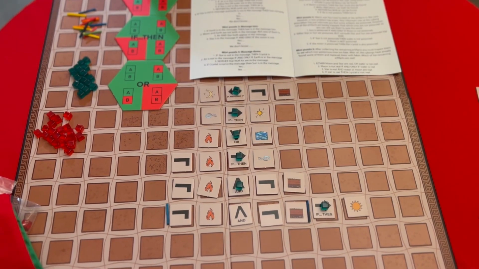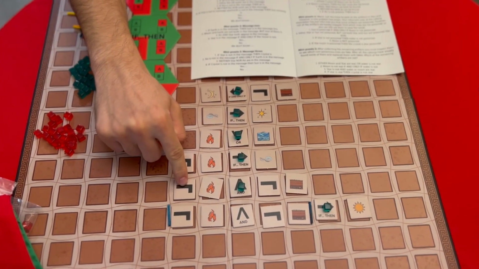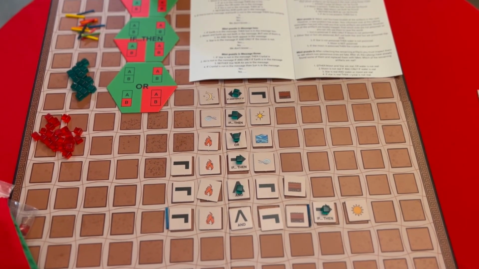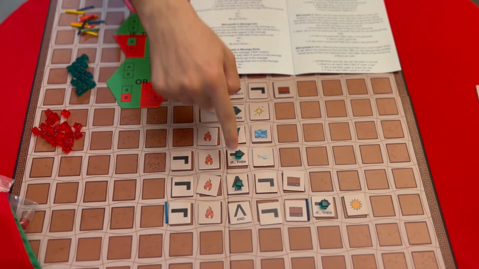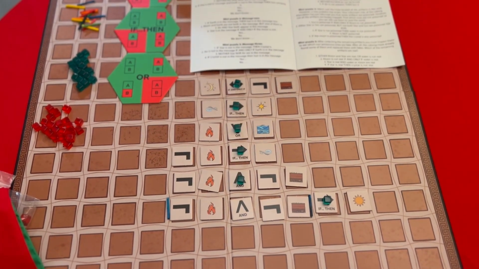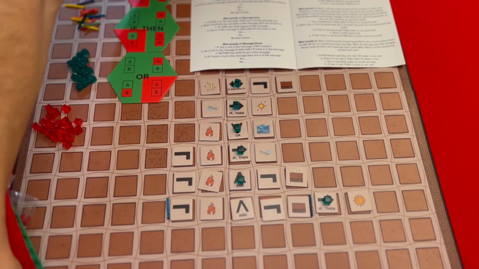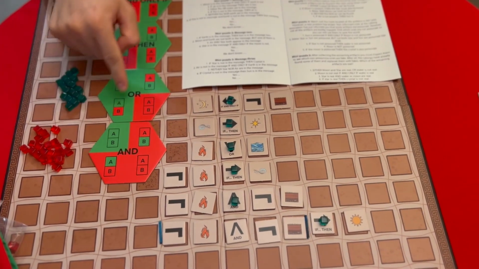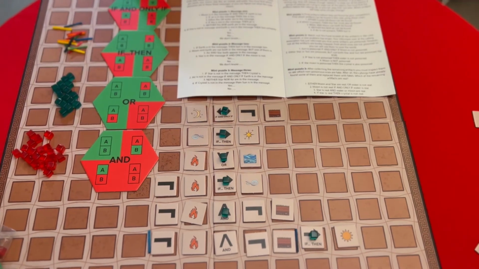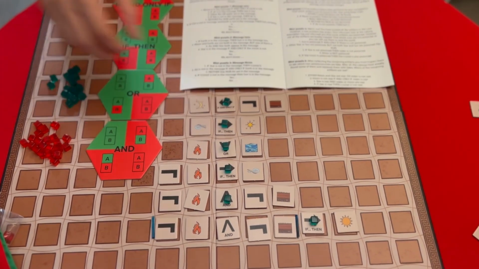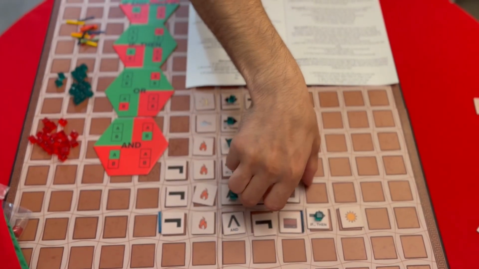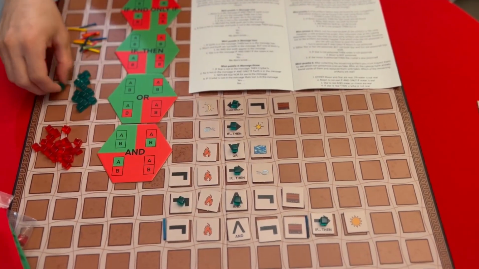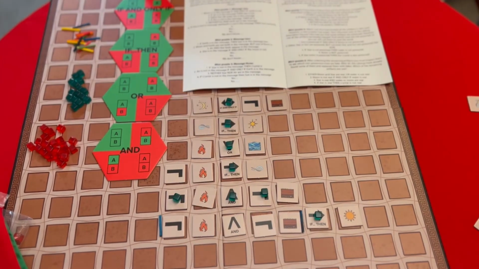One thing that is very important to know is that the not tile flips the color of an atom. Let me explain. So here it says and it's a green and, right? So the and pi tells us that green and is when both atoms are green. The atoms here are these little groups of tiles. So not fire is green and not earth is green.